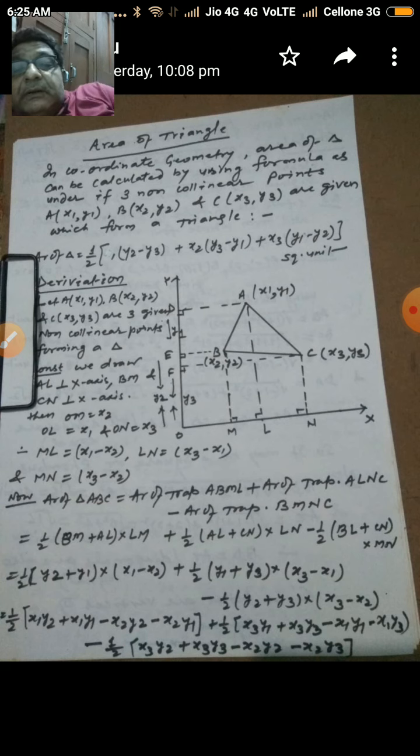Okay, so now if we take the area of trapezium ABML and add to this the area of trapezium ALNC, then we have the total figure. Now from this sum we will subtract the area of trapezium CBMN.